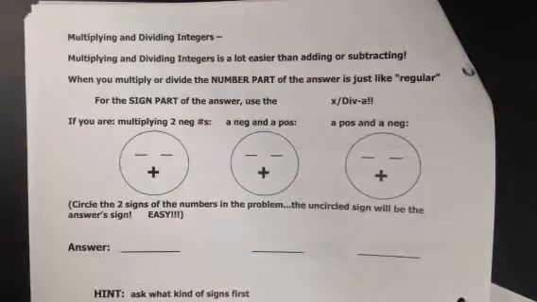Today we're going to talk about multiplying and dividing integers. Because multiplying and dividing integers is so much easier than adding or subtracting, we really can learn this in a very short amount of time. When you multiply or divide integers, the number part of the answer is just like regular multiplying or dividing.